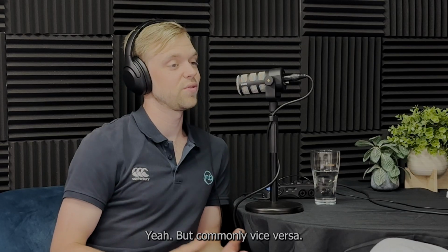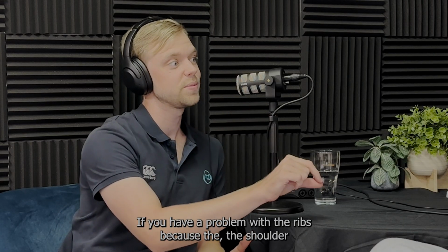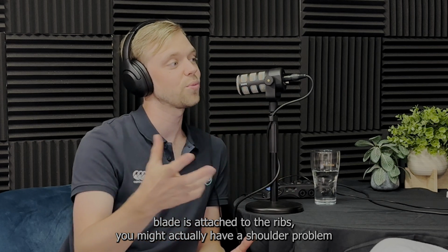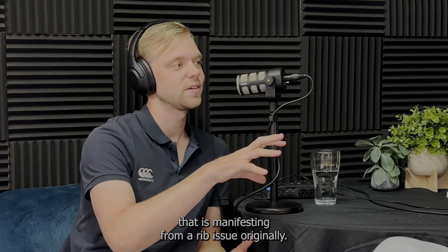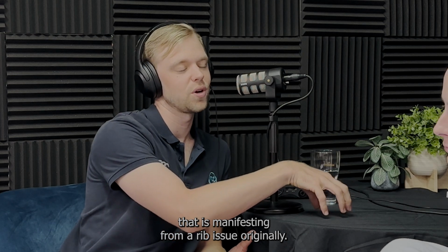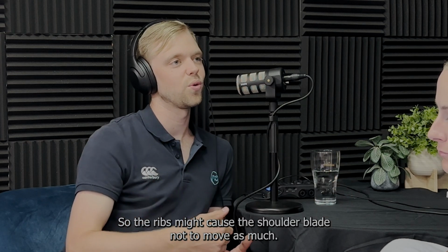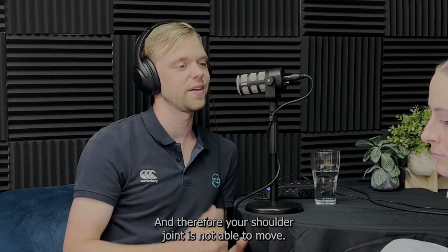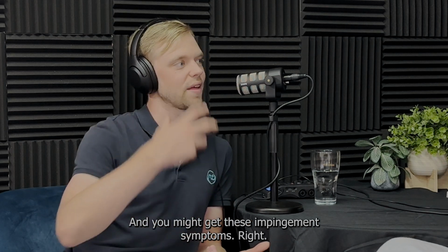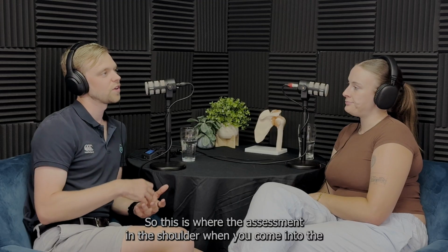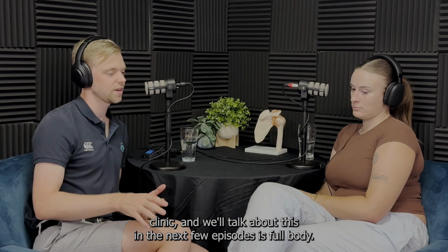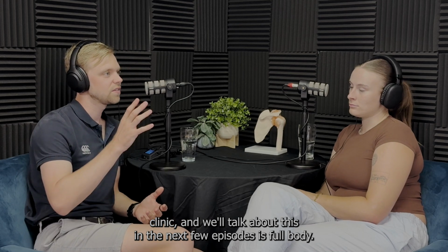But commonly vice versa: if you have a problem with the ribs, because the shoulder blade is attached to the ribs, you might actually have a shoulder problem that is manifesting from a rib issue originally. So the ribs might cause the shoulder blade not to move as much, and therefore your shoulder joint is not able to move, and you might get these impingement symptoms. So this is where the assessment of the shoulder, when you come into the clinic, and we'll talk about this in the next few episodes, is full body.